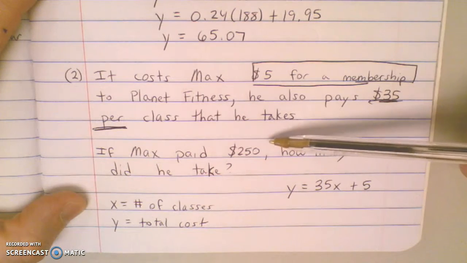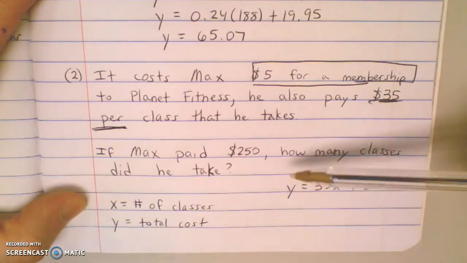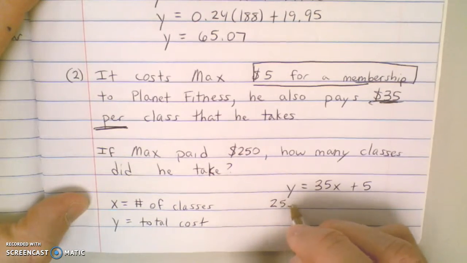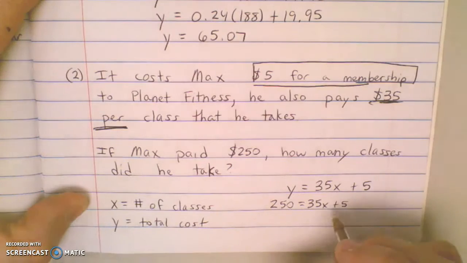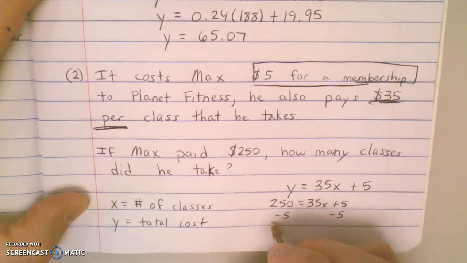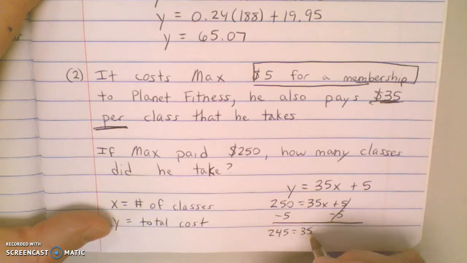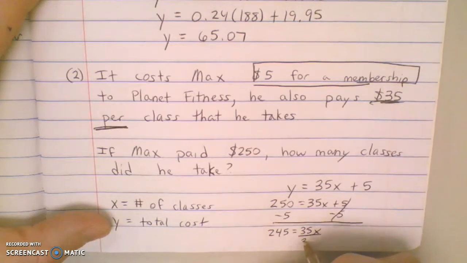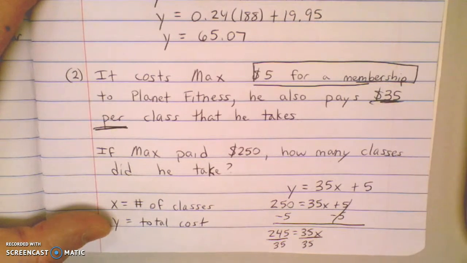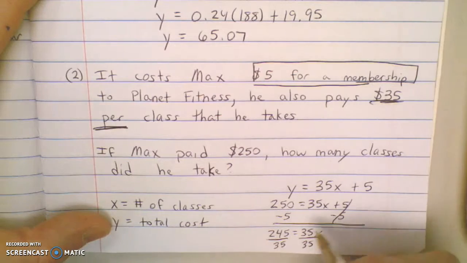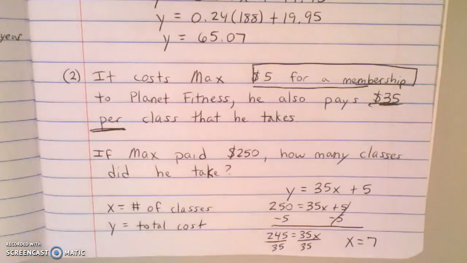So if he paid $250, I want to know how many classes he took. So this time I'm looking for the X value. So I'm going to plug this in for Y. So 250 goes in for Y. And now to solve for X, we have to subtract 5 on both sides. 245 equals 35X. And then divide by 35. So 245 divided by 35, you should get 7. So Max took 7 classes for $250.